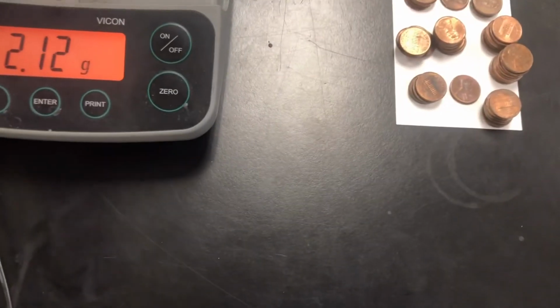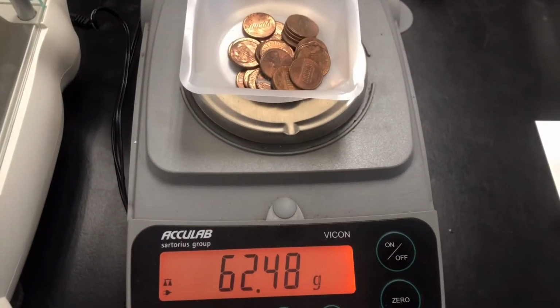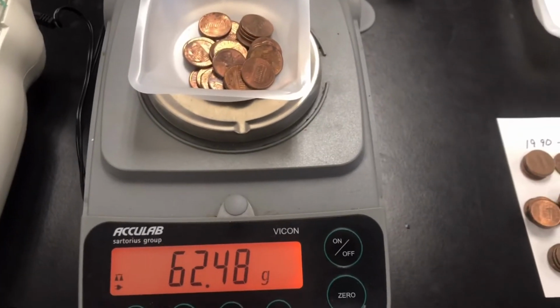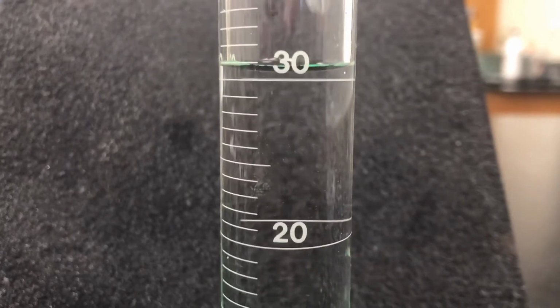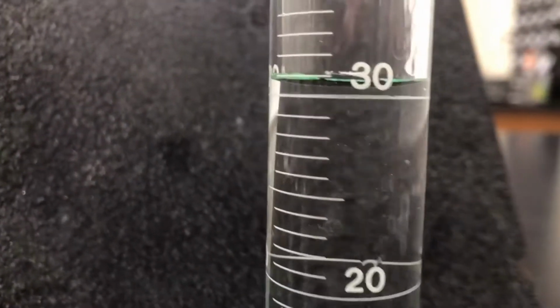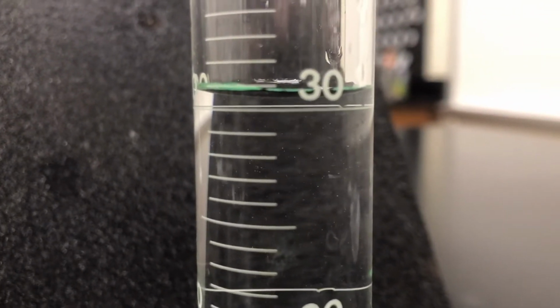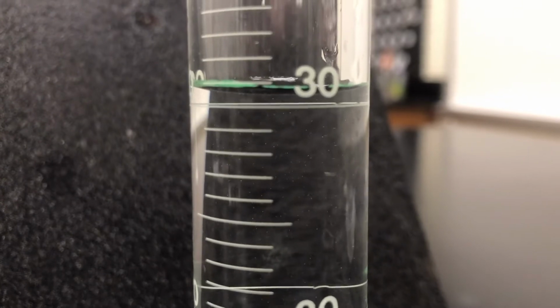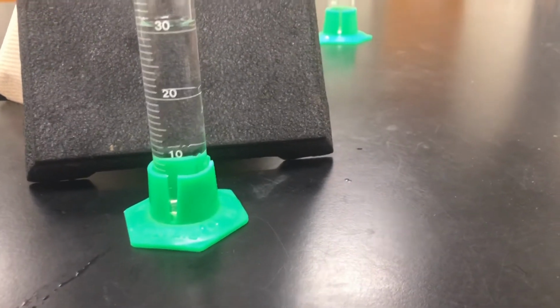Put this back on here. Well, this is going to be odd, 62.48 for the 90s. Okay, here's the beginning. Here is the beginning meniscus. Get this over here a little bit better. Can you see that? What is the meniscus for your beginning volume for the 1990 decade of pennies?